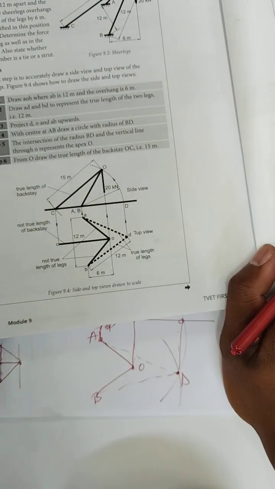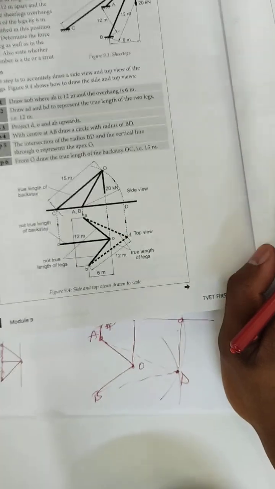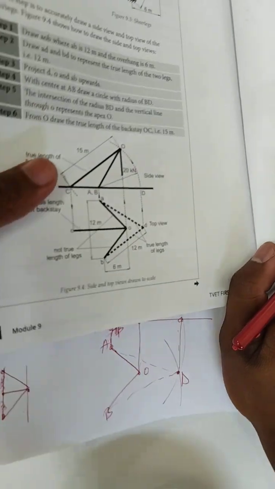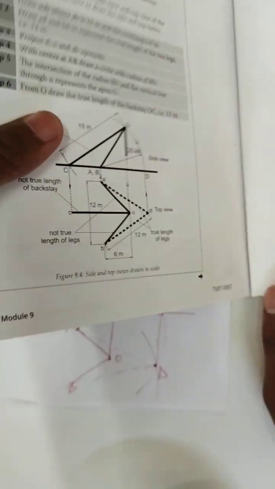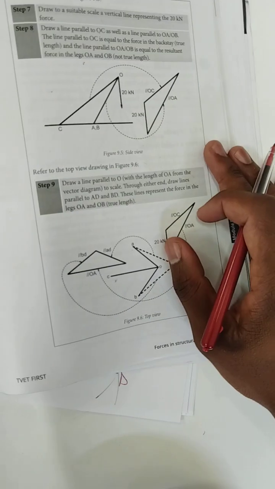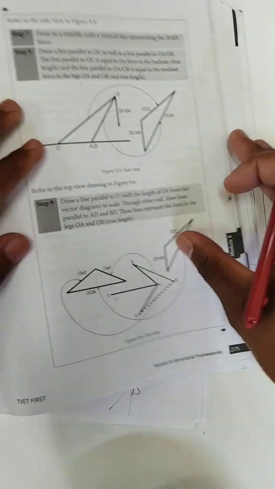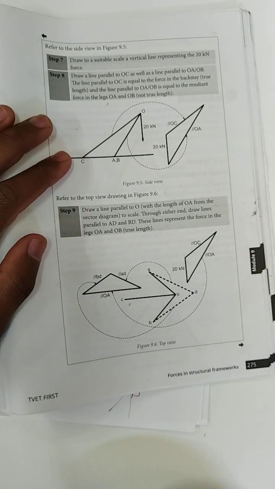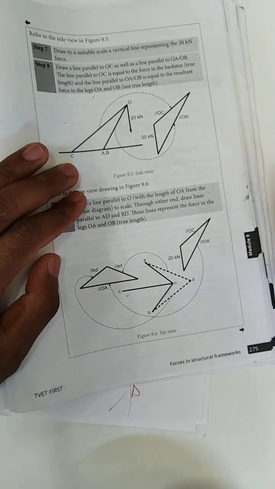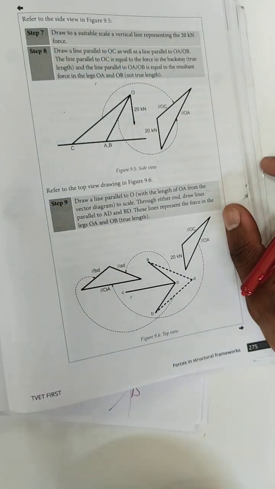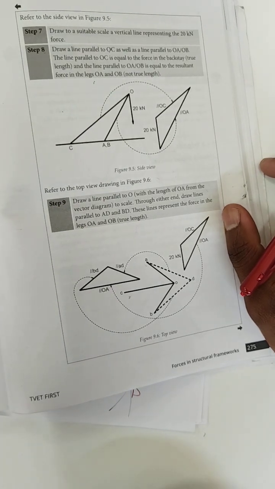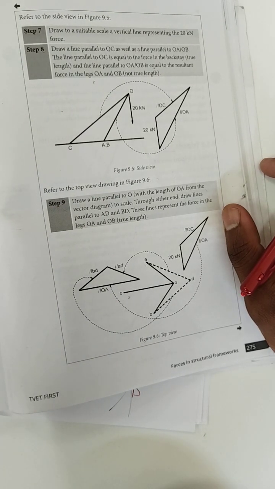Now we are done with the front view and the top view. Now we go to, what do you call it? Is it vector diagram or force diagram? Let me just call it the force diagram. So now we want to know the magnitude of the force that will be carried by each member, and the backstay as well.